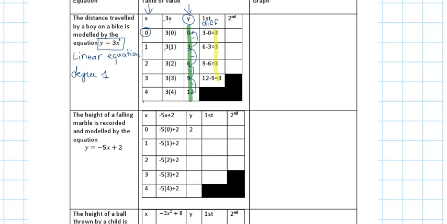So, first difference is constant. Yes, it is.